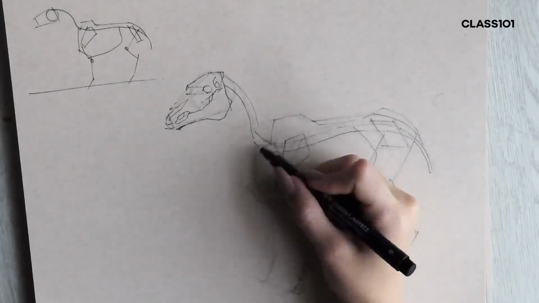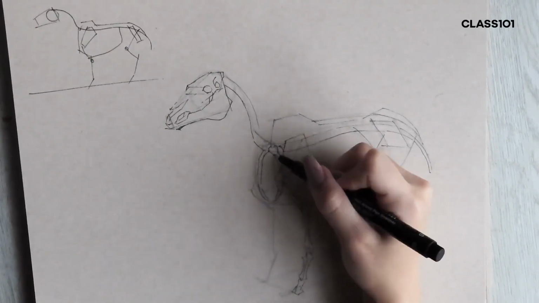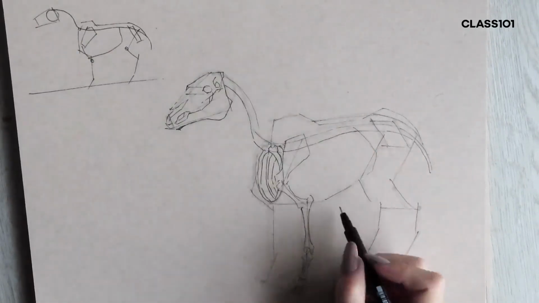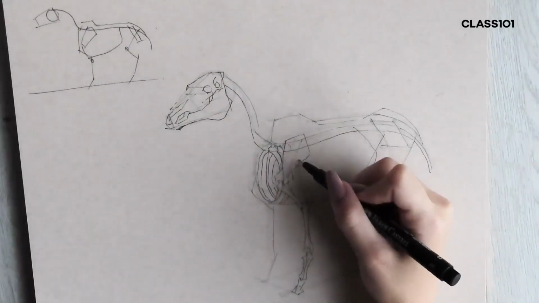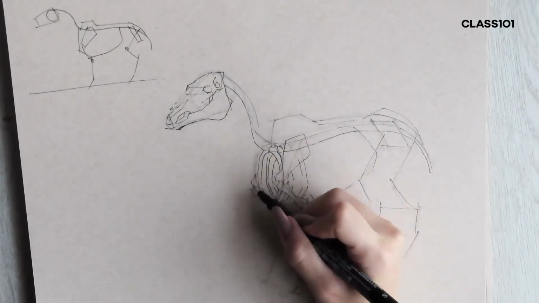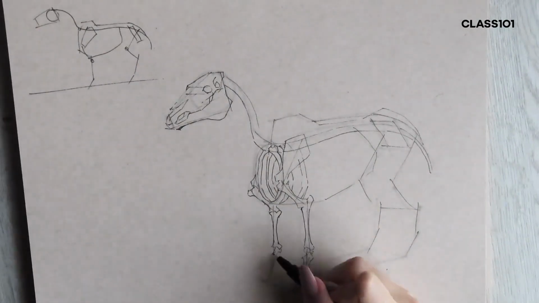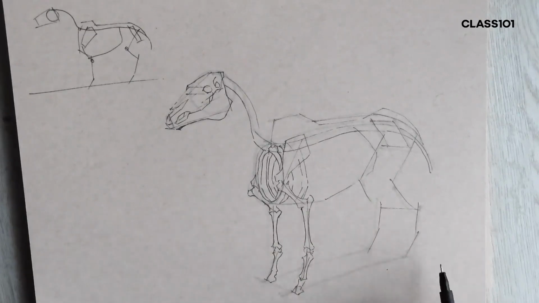Then I'm going to move on to the ribs. With the first couple, I'll render out some ribs, but for the rest, I'm just going to leave it empty. And then we can go on to the other leg. Because this leg is on the other side, I'm actually going to cast it back into a flat shadow, so I'm just going to pay attention to the silhouette. I'm also going to block in the vertebrae.